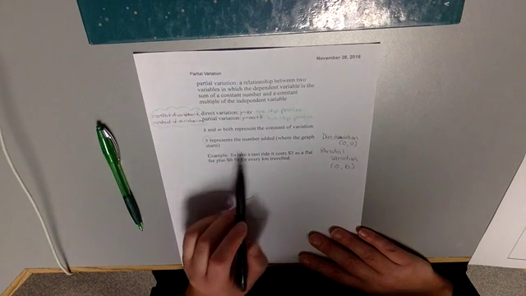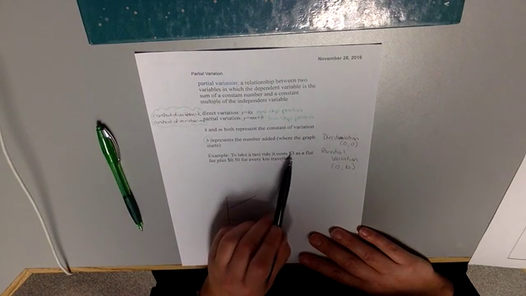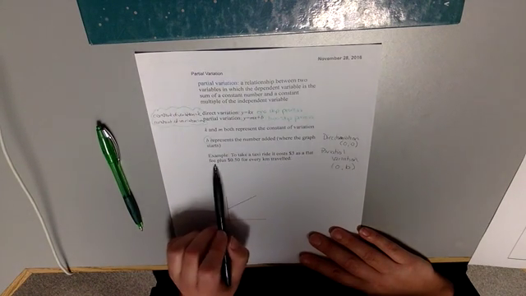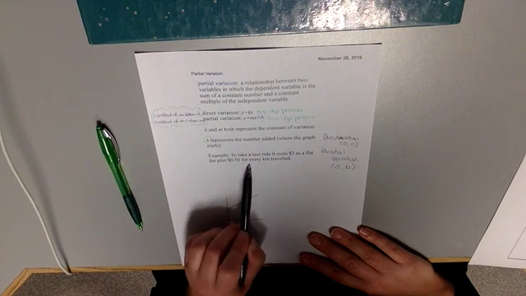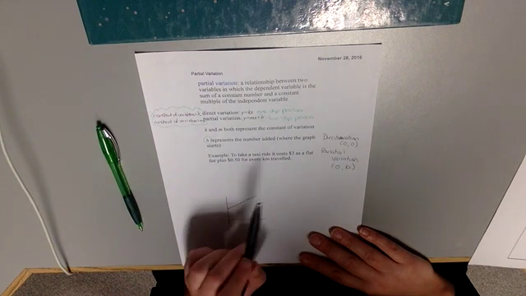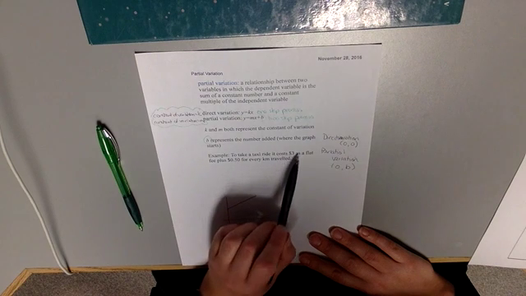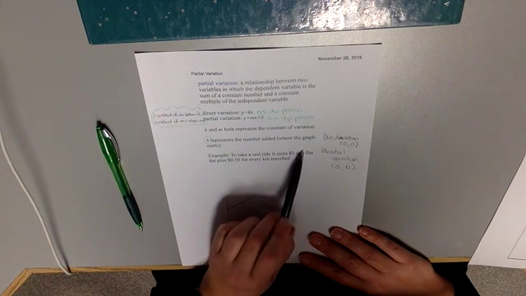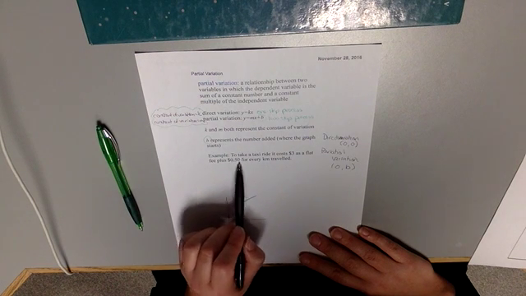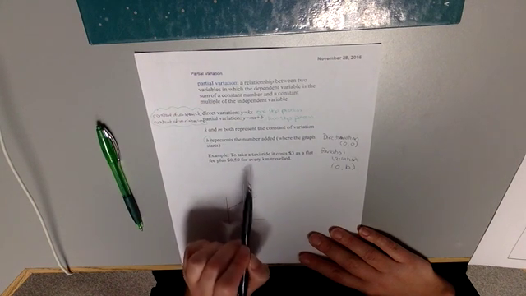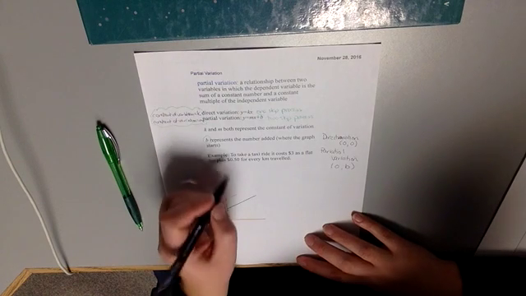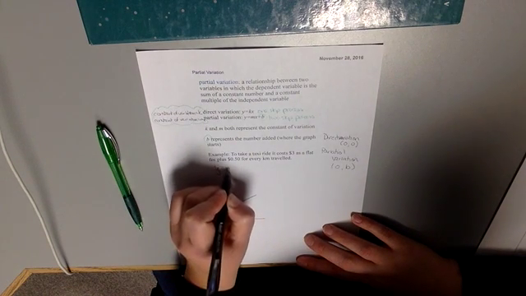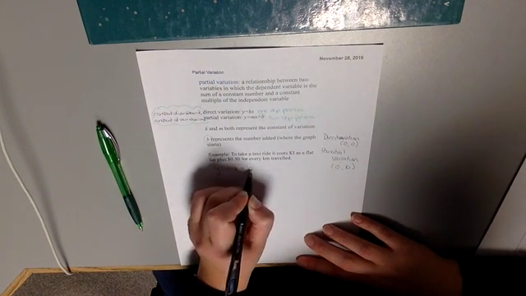So here's an example of what this looks like, just so we have something to hold on to. It says, to take a taxi ride, it costs $3 as a flat fee plus 50 cents for every kilometer traveled. That means that no matter how far you go, you have to pay this $3 to begin with, and then you're going to add 50 cents for every kilometer traveled. So let's write the equation. The base equation was y equals mx plus b.